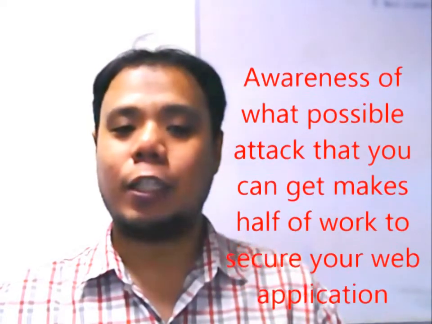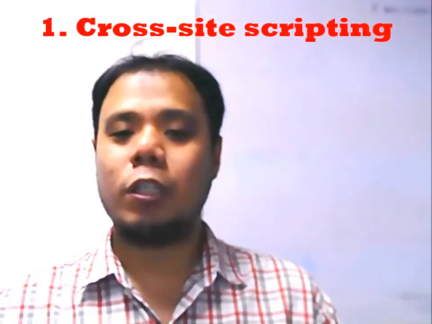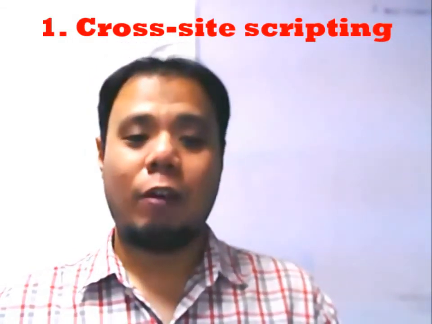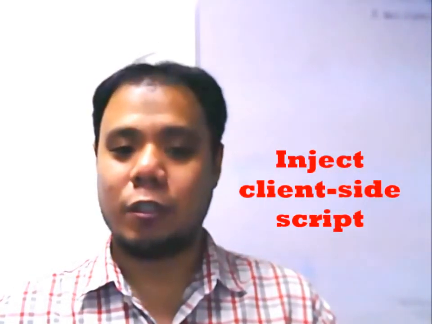Now, we will discuss the top 2 most common attacks on web servers and web applications. Remember, awareness of what possible attacks you can get is half the work of securing your web applications. Let's begin with cross-site scripting. Cross-site scripting is a type of computer security vulnerability typically found in web applications. XSS enables attackers to inject client-side script into web pages viewed by other users. A cross-site scripting vulnerability may be used by attackers to bypass access control, such as the same origin policy.